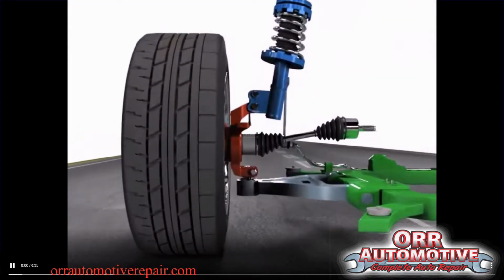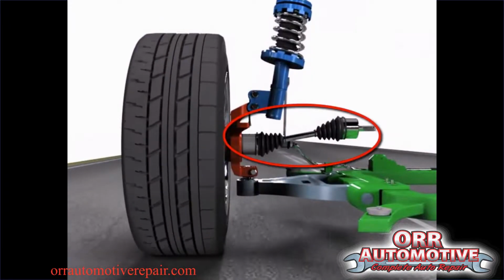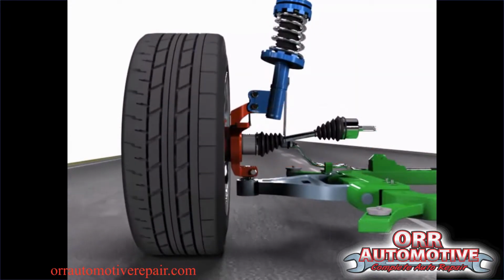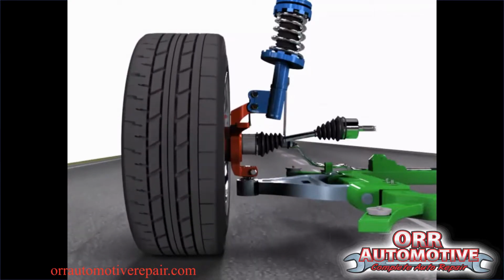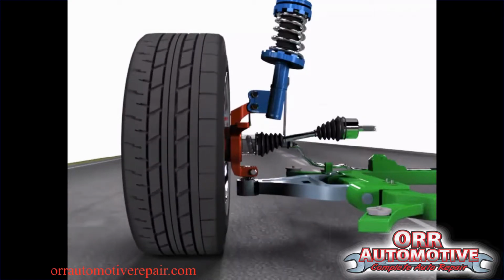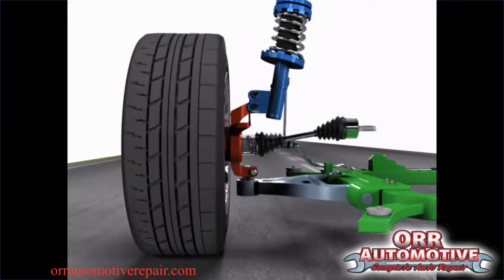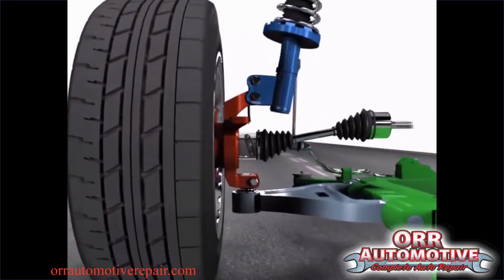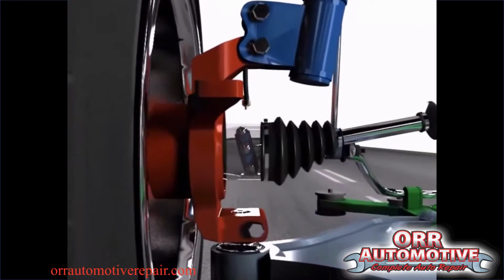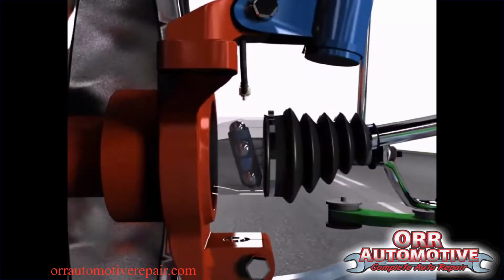A constant velocity, or CV axle joint, allows the engine power to be transmitted from the transmission to the wheels at a variety of different angles. Almost all axles that send power to the front wheels use CV joints. The CV joint is lubricated with heavy grease and is covered with the CV boot.